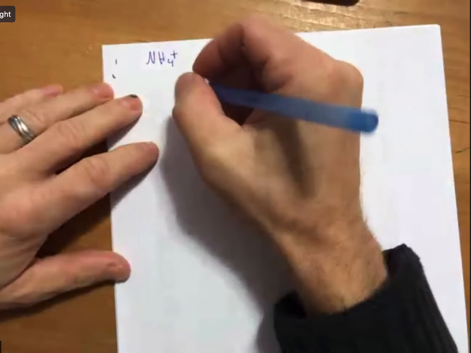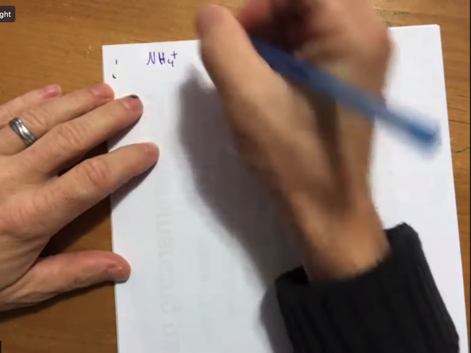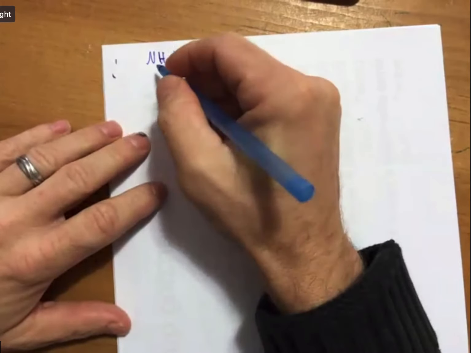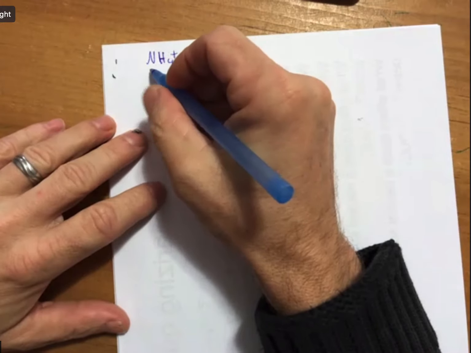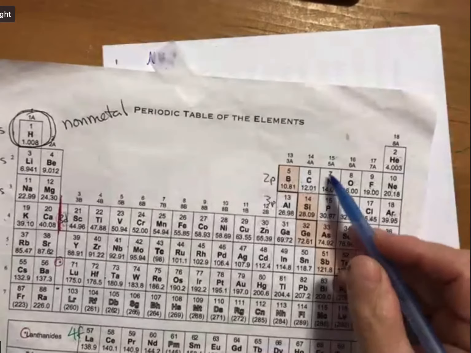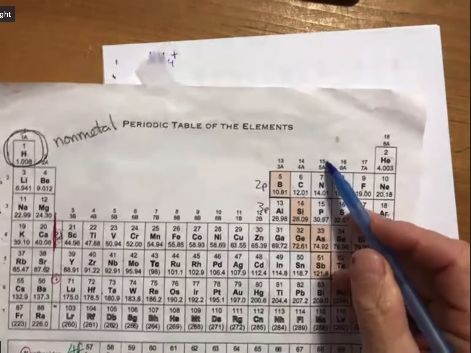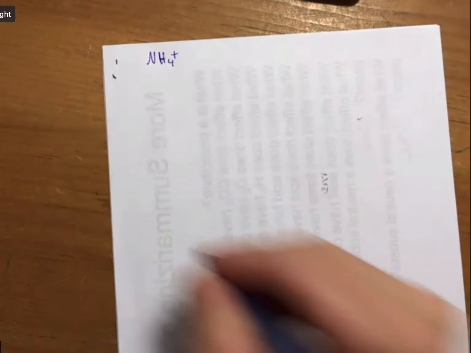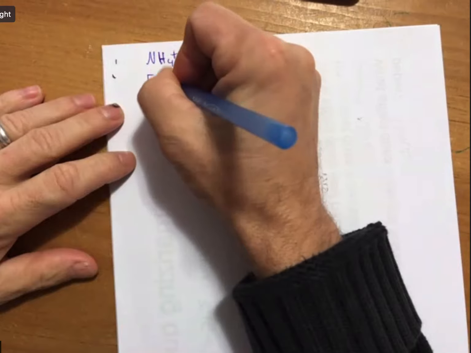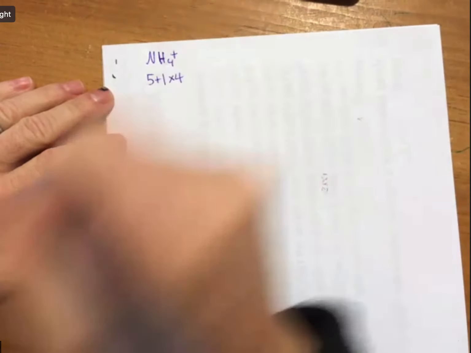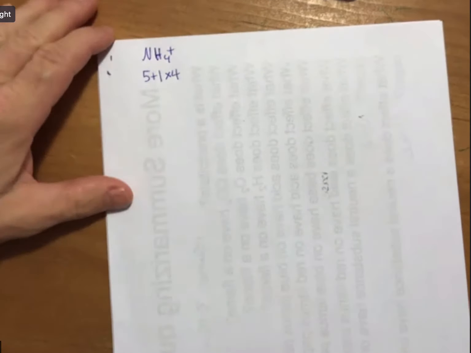The process, again, that we've seen on all the homework problems this morning, is to go ahead and write the number of valence electrons for each atom with our periodic table right here. Nitrogen is in group 5 or 15. That means it's going to have 5 valence electrons. Each hydrogen has 1 valence electron, and there are 4 hydrogens, so I will multiply that times 4.